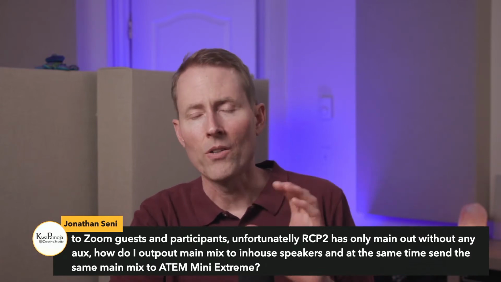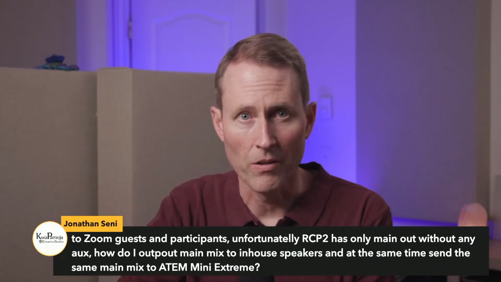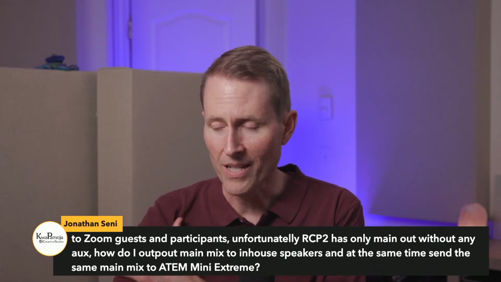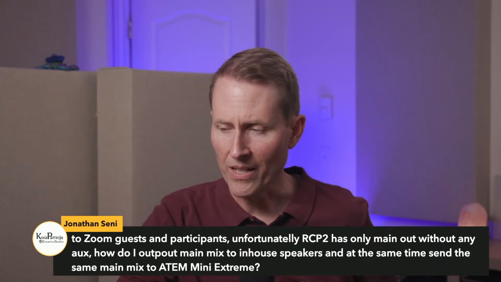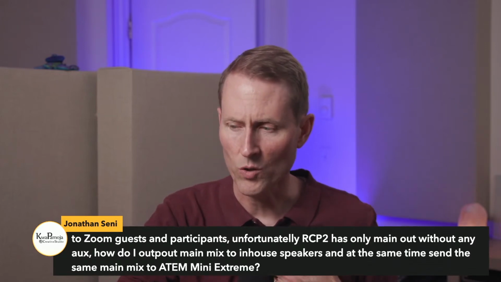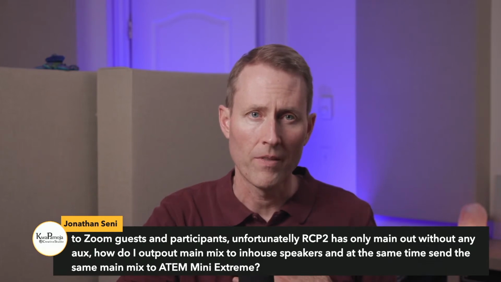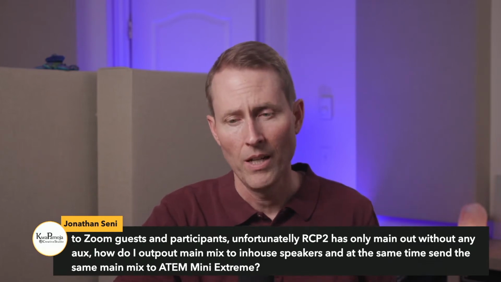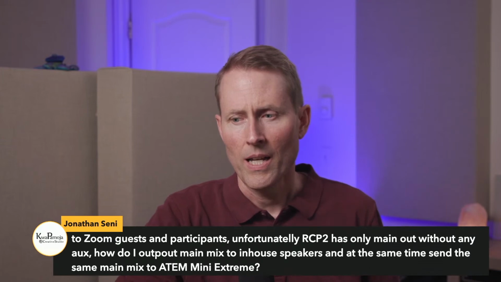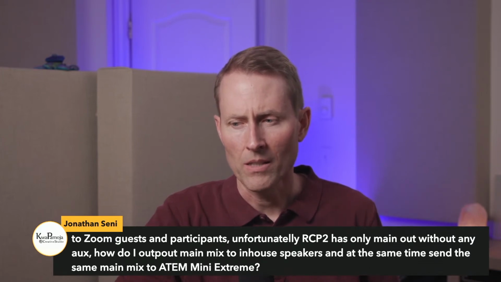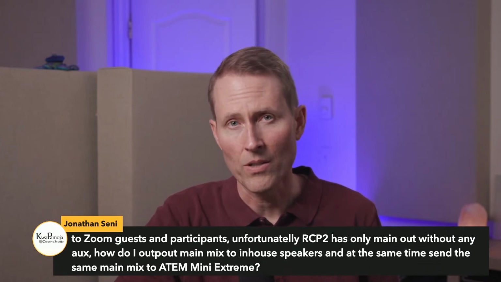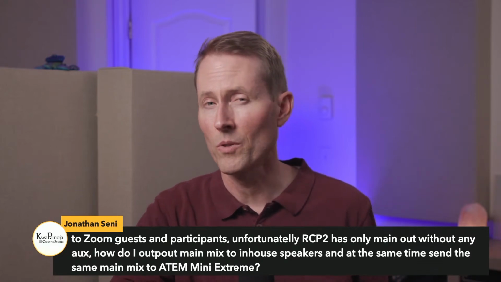Now, that is all dependent on whether or not you're using a software encoder. If you're trying to stream directly from the ATEM, that's where it gets more complex, and you're essentially going to have to split the output signal from the Rodecaster in some fashion. It depends, do you need a stereo mix, or would mono be good enough?